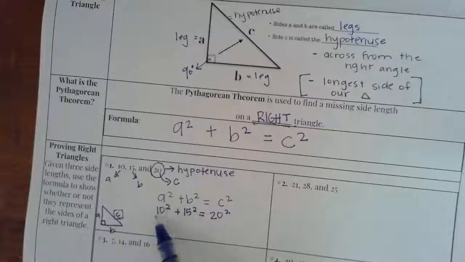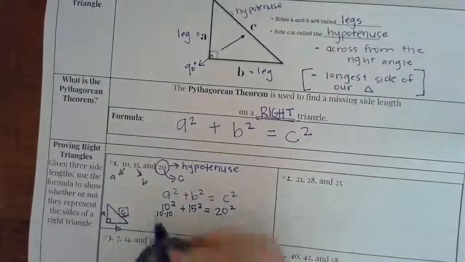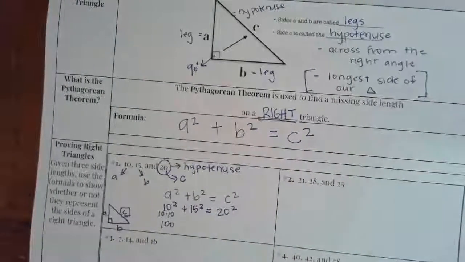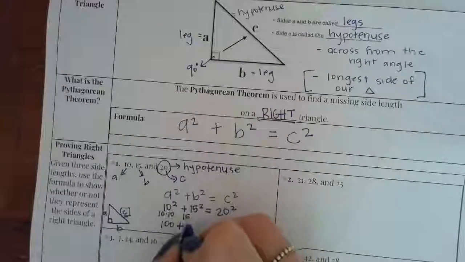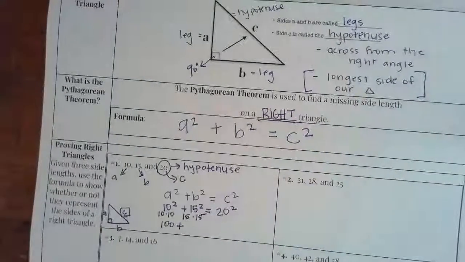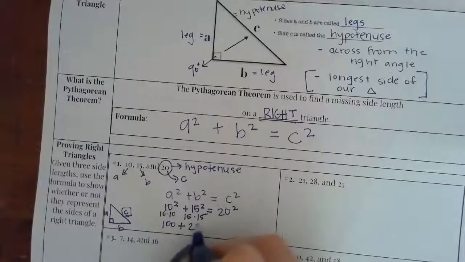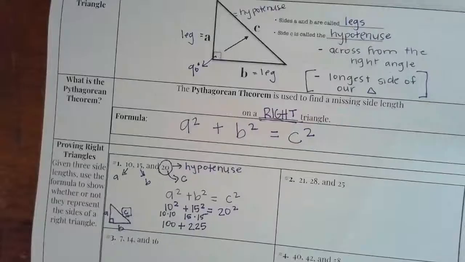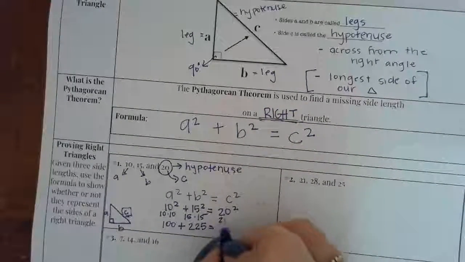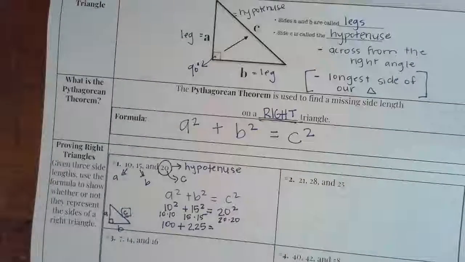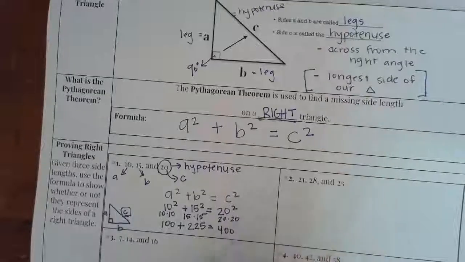Well, 10 squared, or 10 times 10, is equal to 100. Plus 15 squared, which is 15 times 15, which is 225, has to be equal to 20 squared, which is 20 times 20. 20 times 20 is 400.